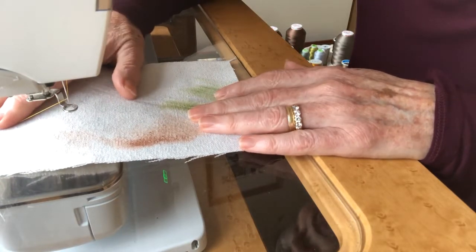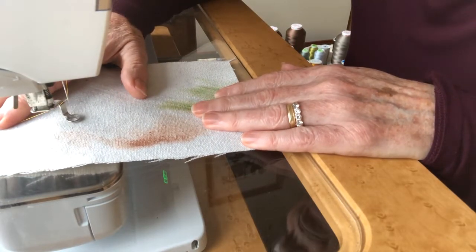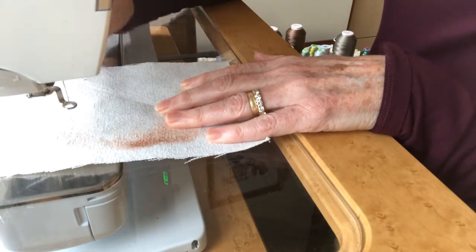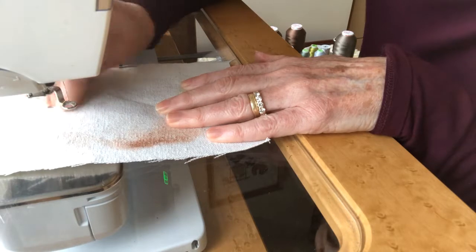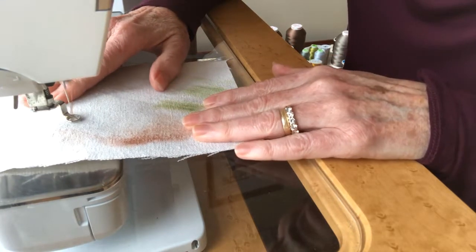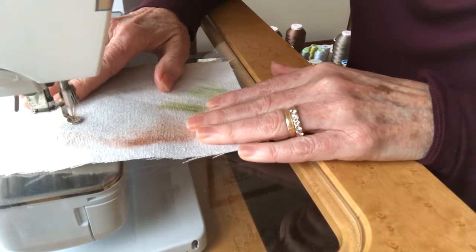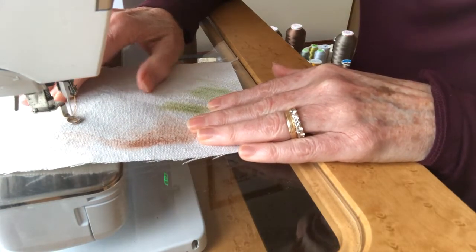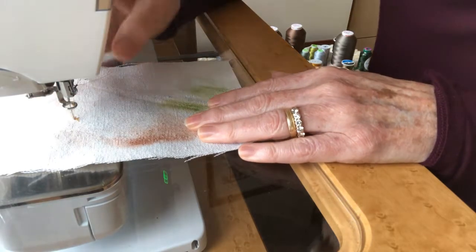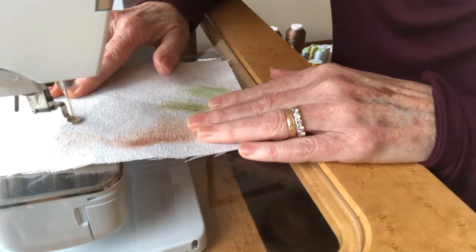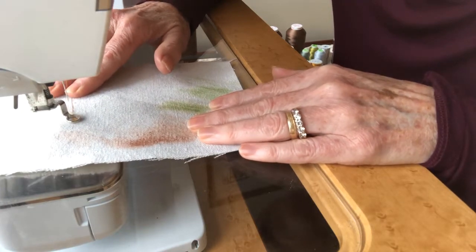And what I'm going to try to do is pull long stitches back and forth around the middle of the flower to see if I'm getting the color variation that I want.